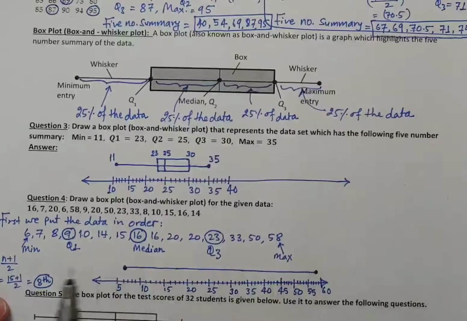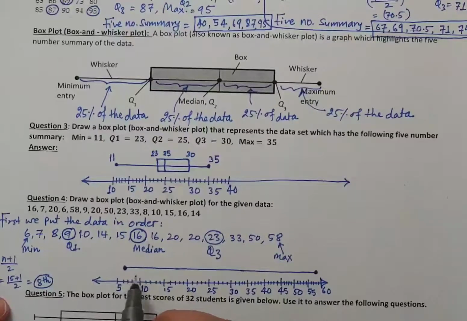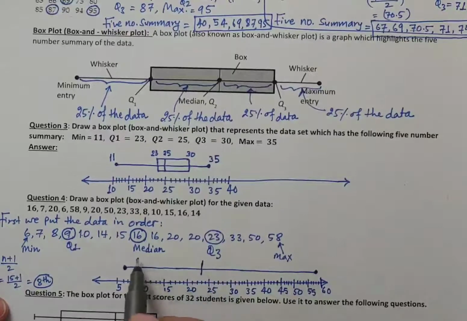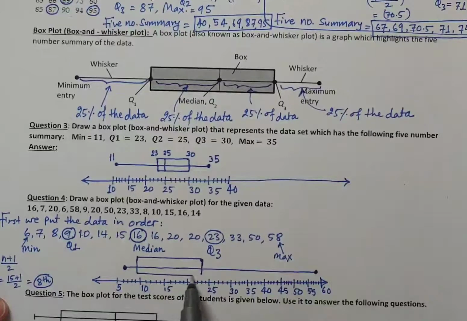Now the box starts at Q1, which is 9. 9 is here, so the box starts here, and it ends at Q3, which is 23. So here the box ends. And then the median is 16. So here is the median.